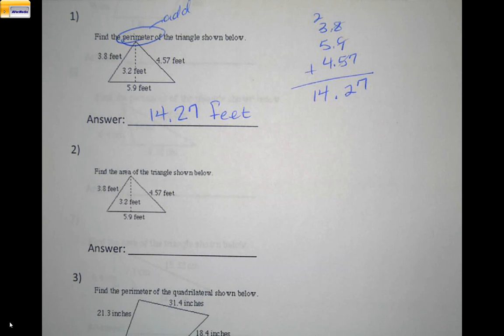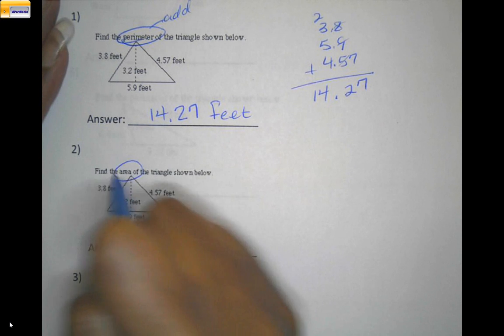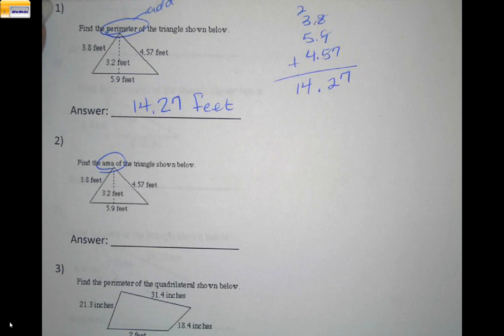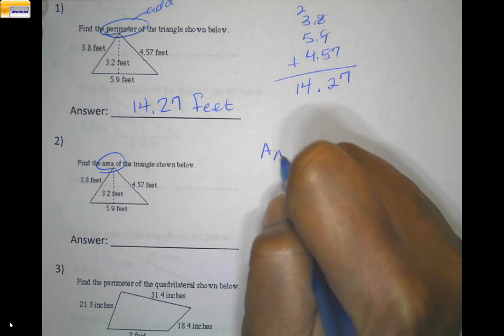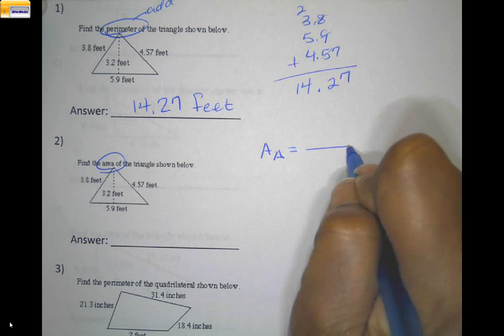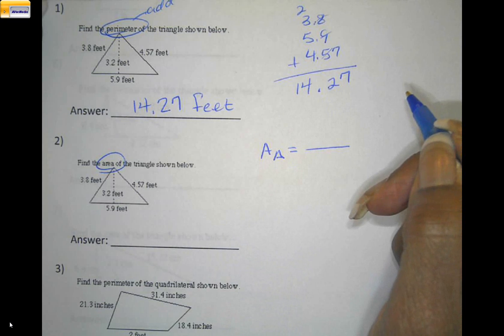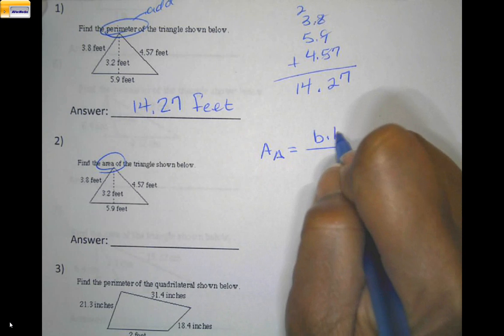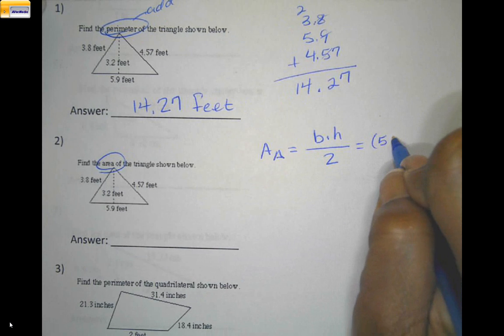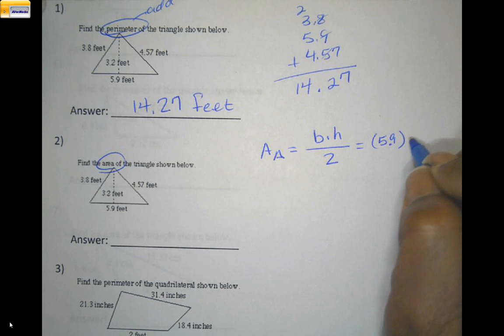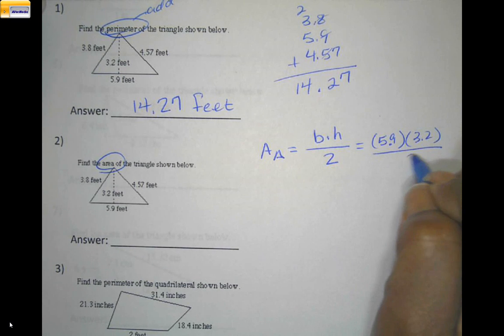What does the word area mean? Area means to multiply. So on area, what is it I'm going to multiply when I talk about a triangle? What's the area of a triangle equal to? What's the formula? Base times height divided by 2. What's my base? 5.9. What's my height? 3.2. And when you guys did this, what did you get?